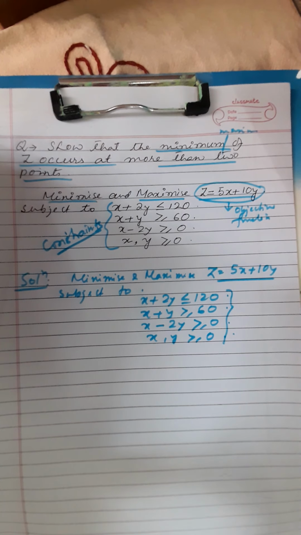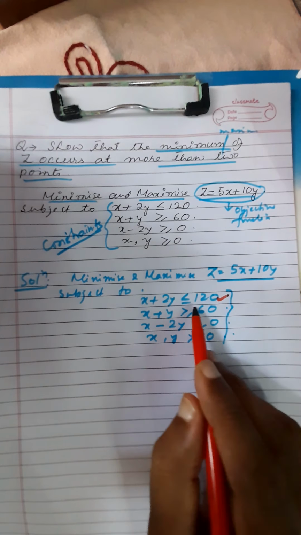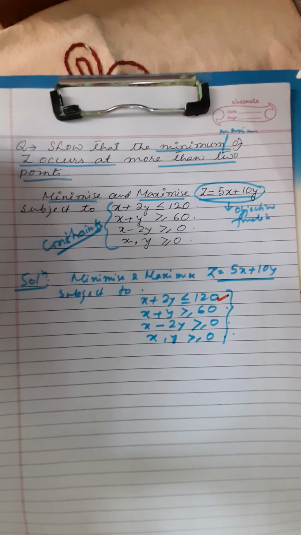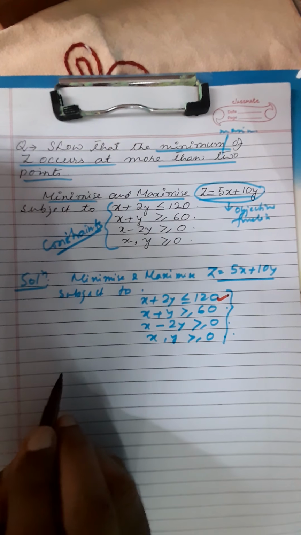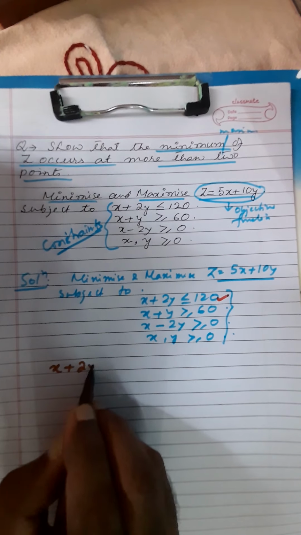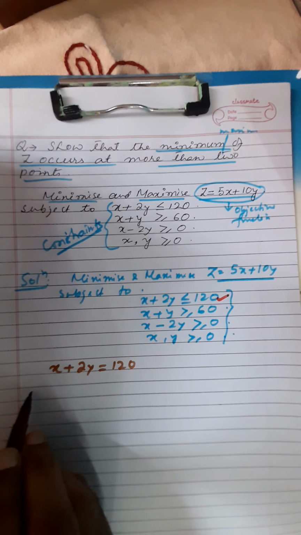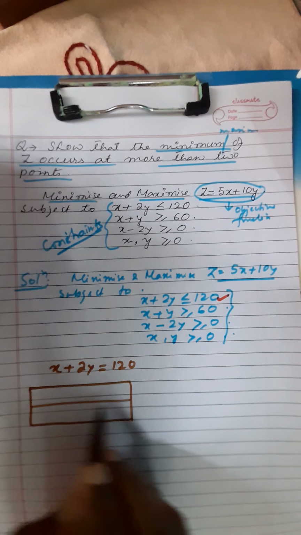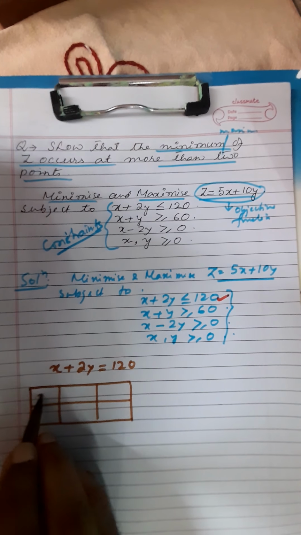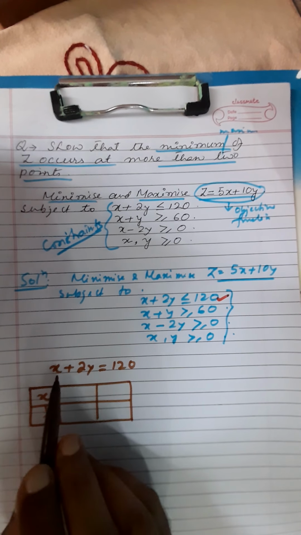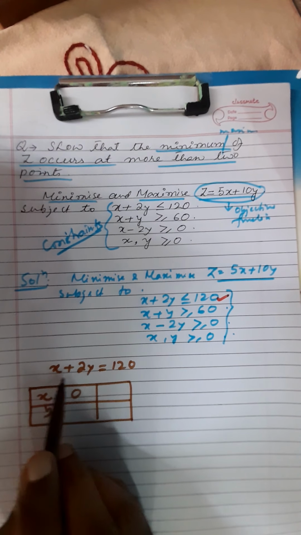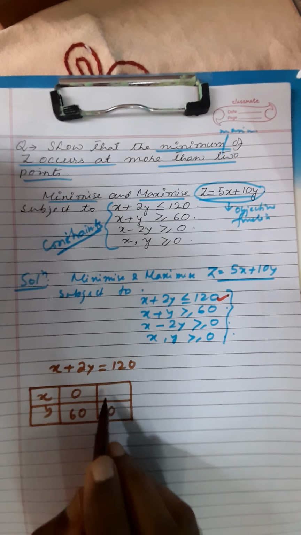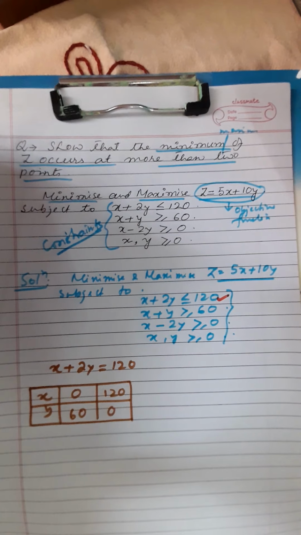First we have to make the table. The first equation is x plus twice y equals 120. When x is equal to 0, twice y is equal to 120, so y is equal to 60. If y is equal to 0, then x is equal to 120. This is the graph table.